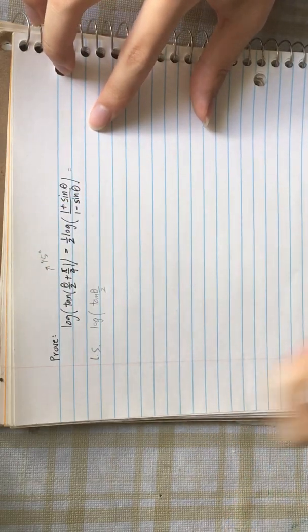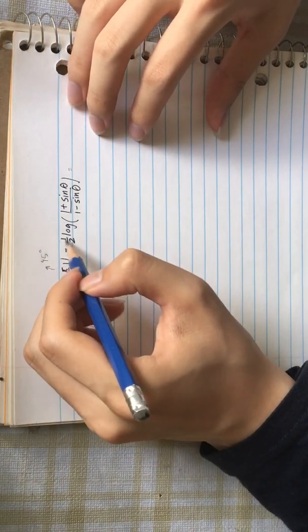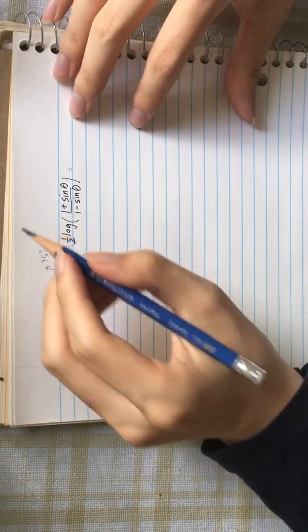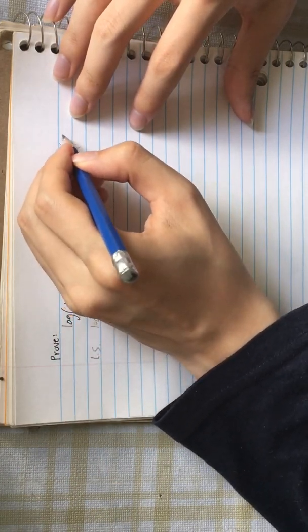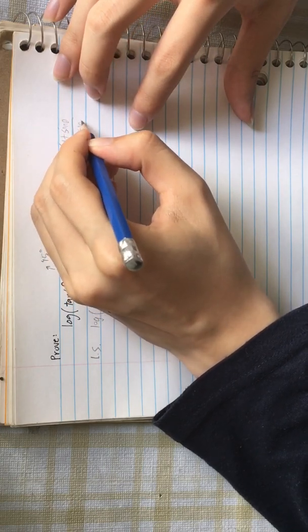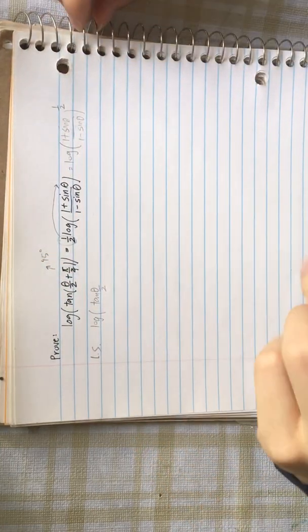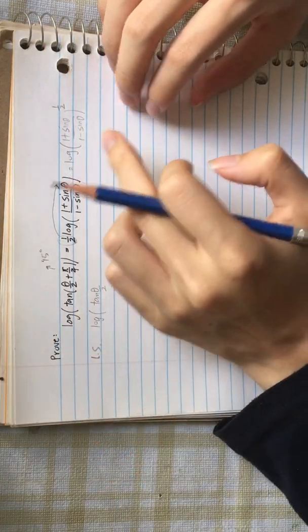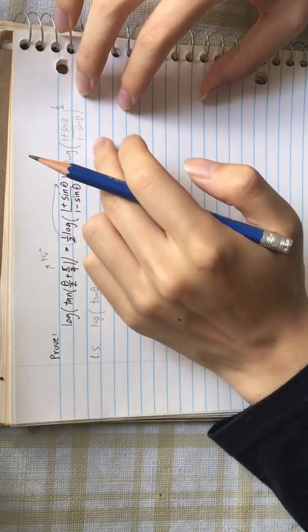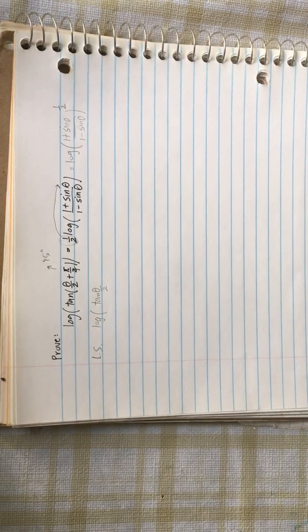We know from the power rule that if there is a constant at the front of a log expression, we can take this and put it as the power. So this is going to be log of 1 plus sine theta over 1 minus sine theta, raised to the power 1/2, which we all know is also a square root. So essentially, we want to show that this expression is equal to the square root of 1 plus sine theta over 1 minus sine theta. And that's our goal by the end of this video.